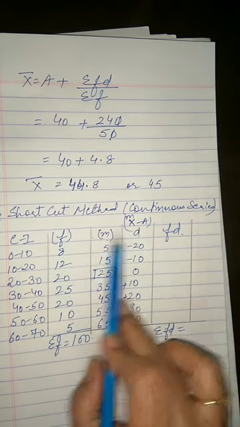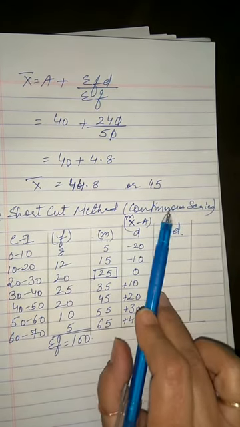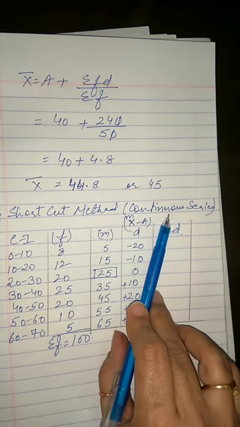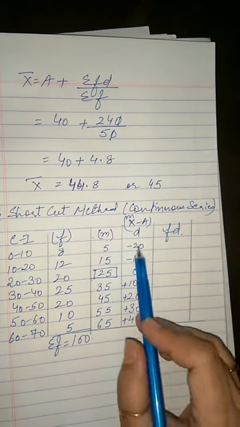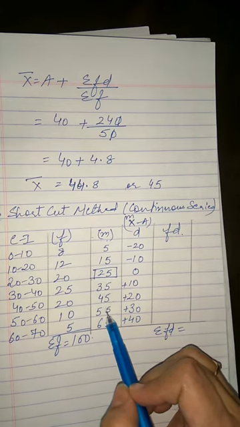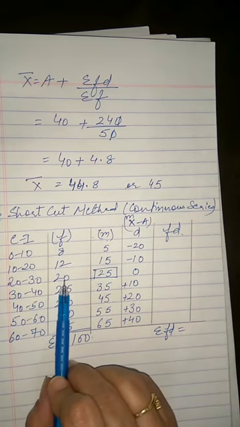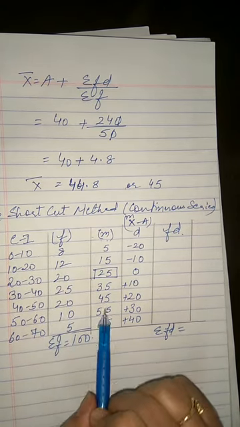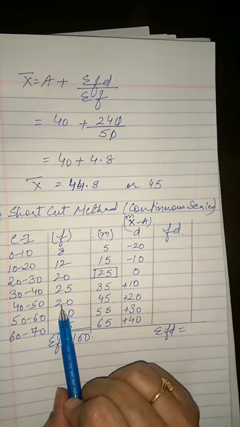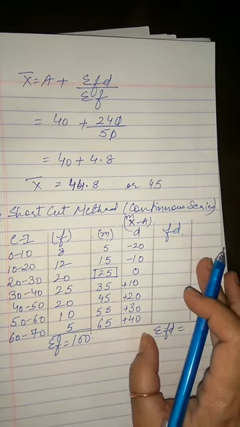If you leave this step in continuous and discrete series, your sum will be considered wrong, because this deviation is just of one number, whereas 25 stands for 20 persons, or this 45 stands for 20 persons. So this sum will be considered wrong.